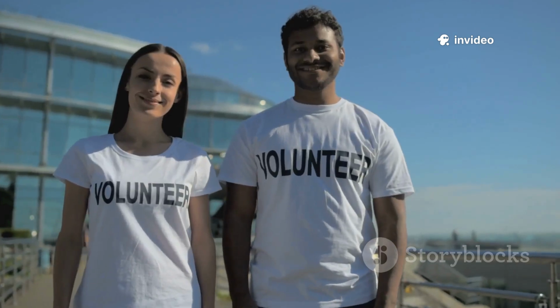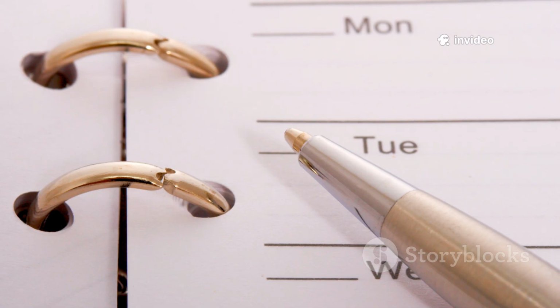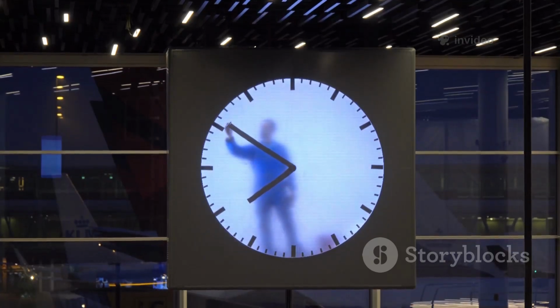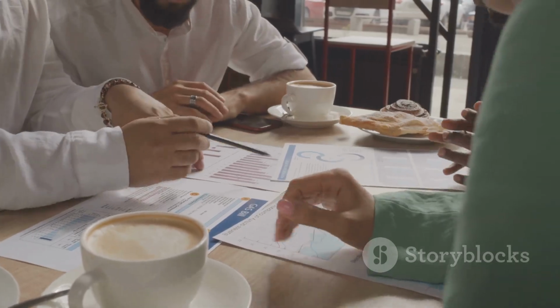Compara I'll do it, voluntariado ahora, versus I'm going to do it, ya planeado. El momento de tu decisión es lo que importa. Usa going to cuando tu decisión ya estaba tomada antes de la conversación.